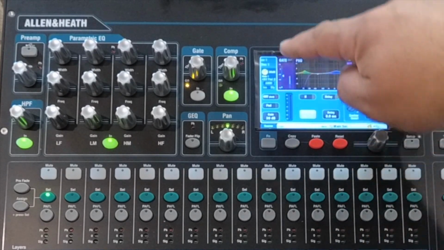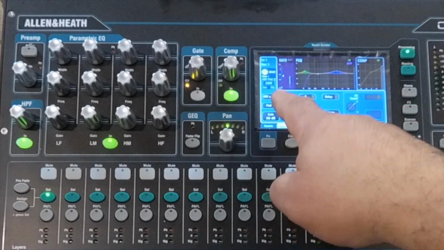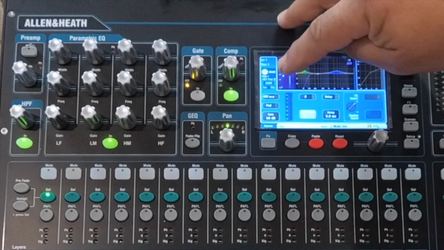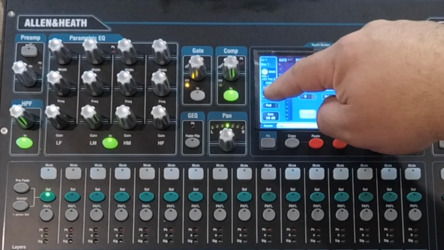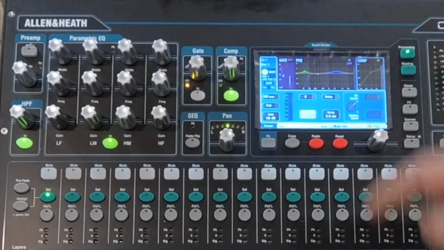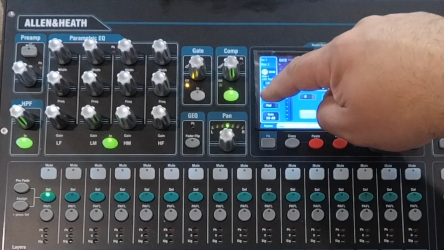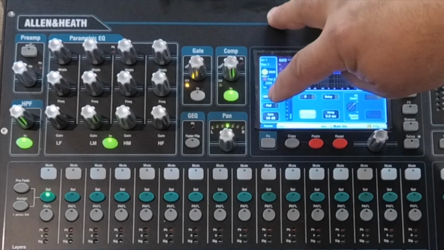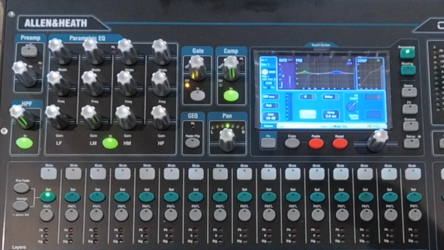This is a touch screen. So the first one here will show us just general information about the input. It's also been named. It also gives us the gain value. If we need to add phantom power, we can simply do it by touching and holding it. And it's now been selected, phantom power. But right now we don't need to have that. It also gives us a pad control if we want to bring down some of that information.